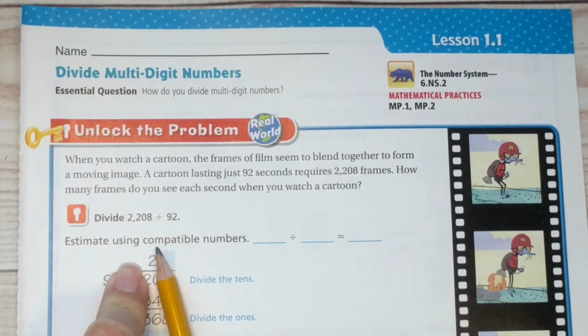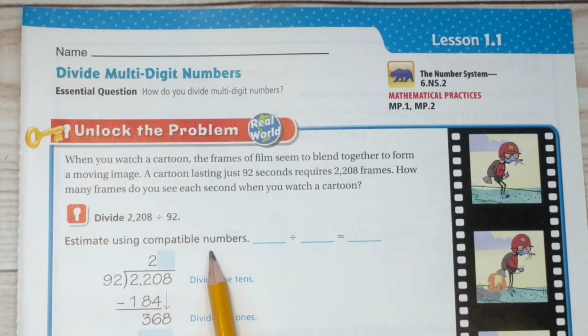But first we're going to estimate. We're going to use compatible numbers. Compatible numbers are numbers that are easy to divide into each other. So we're going to look at this 2208 and this 92 and think about some potential numbers here.